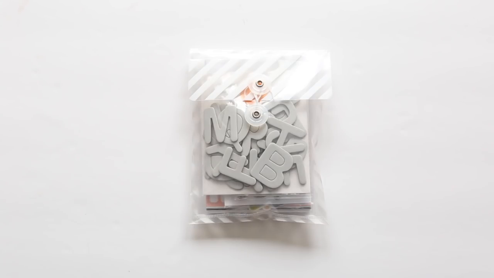I also think that this is going to end up being a good one for telling stories related to school with all of the alphabets included in here. That's kind of a good jumping off point for that as well. Let's go ahead and dive in and take a look at what's included in the kit this month.